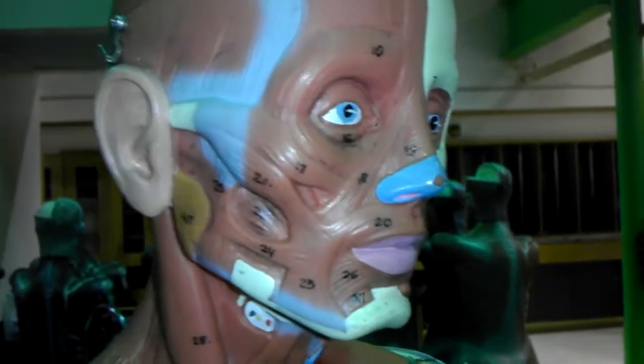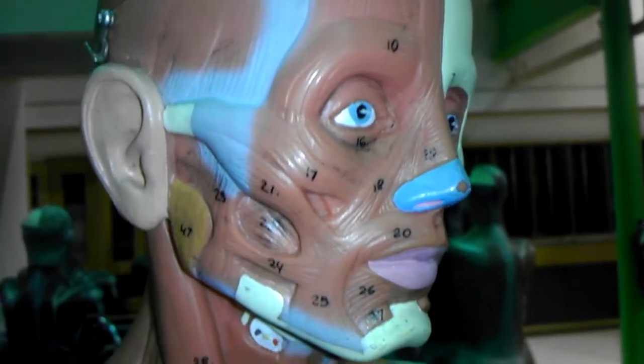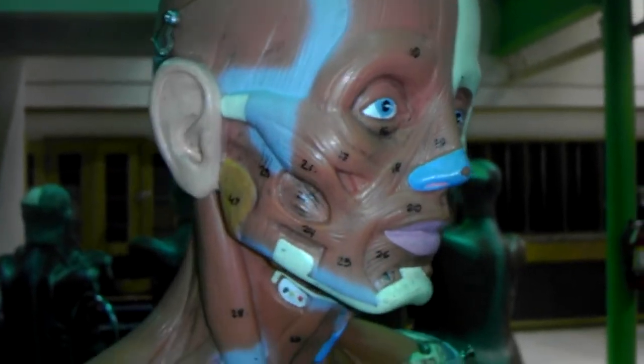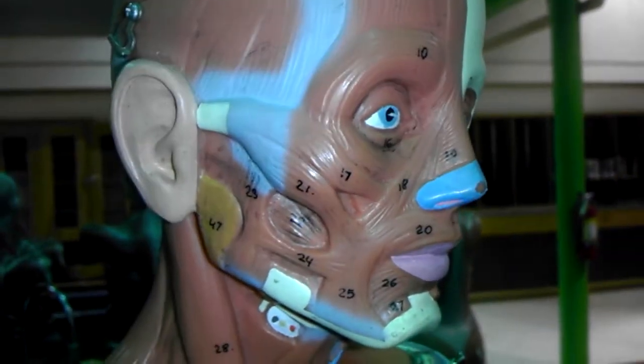That's correct. Guys, remember, don't memorize the numbers, okay? Because I'm going to cover them for the test. So that's not a good idea to memorize the numbers. Remember the locations. Orbicularis oris we mentioned.